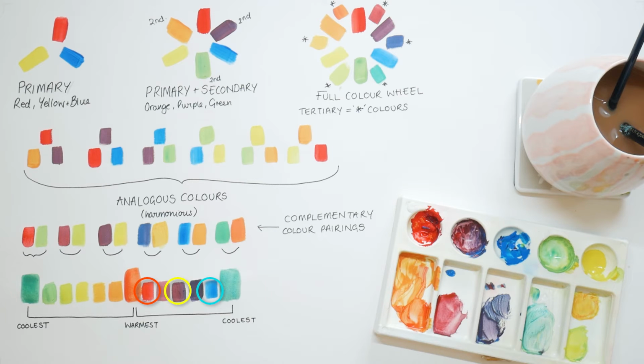Whichever colour is closest to the blue-green, our coolest colour, will become your cool colour for that drawing, and whichever colour is closest to red-orange becomes your warm colour. So let's do another one. What if we had yellow, green and purple? In this case, purple would be the warmer colour and yellow-green the cooler. Yellow-green is just closer to the cool pole than purple.